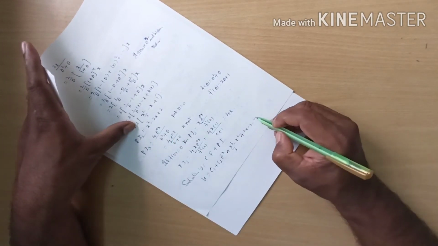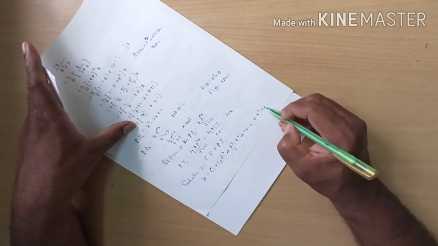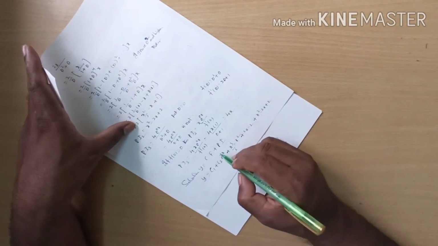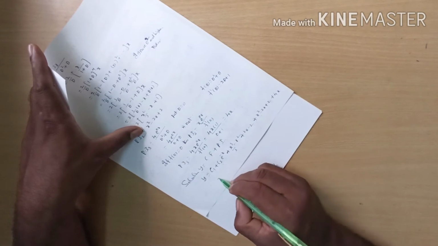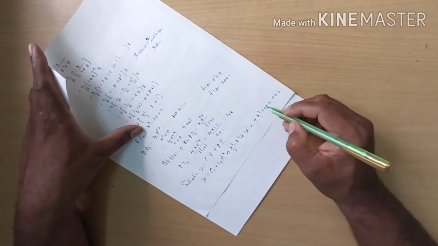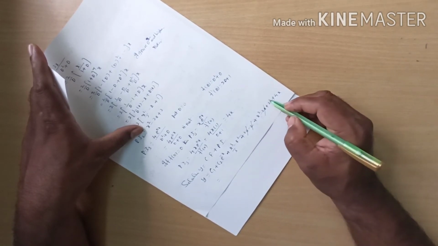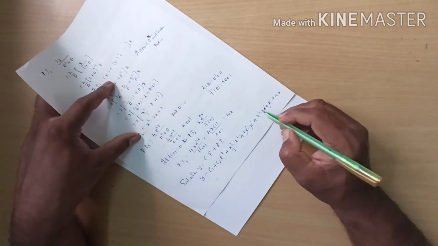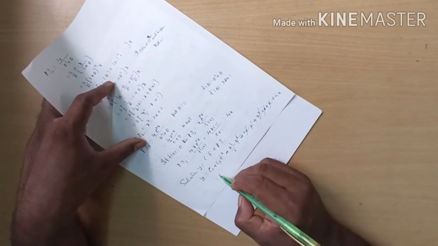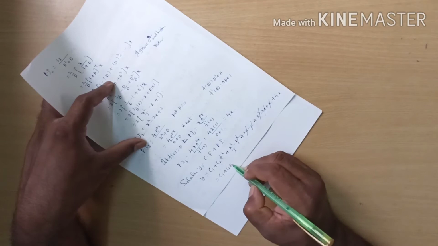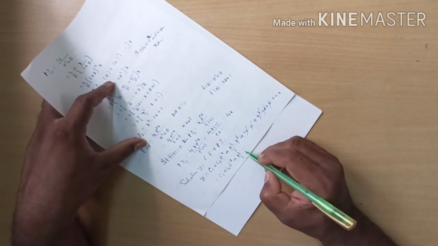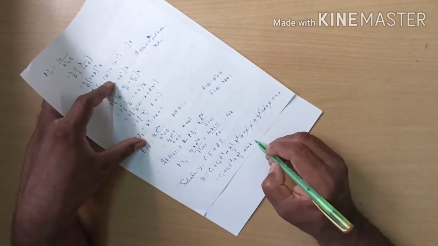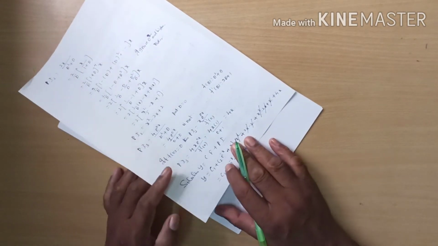PI2 is x square minus 2x plus 2. PI3 is plus 4x. On simplification, plus 2x minus 2 plus 2 cancel. Here x square cancels. C1 plus C2 into e power minus x plus x power 3 by 3 plus 4x is the final answer for this problem.